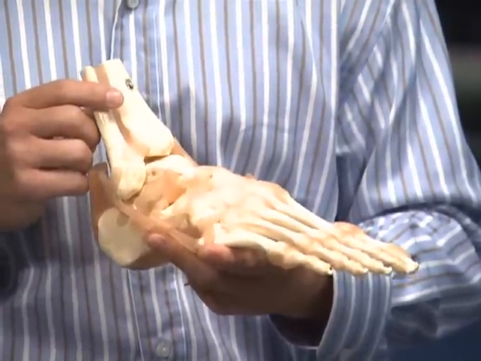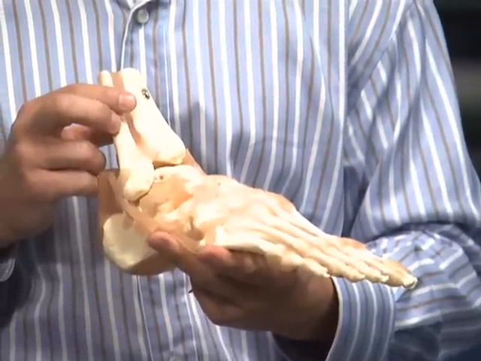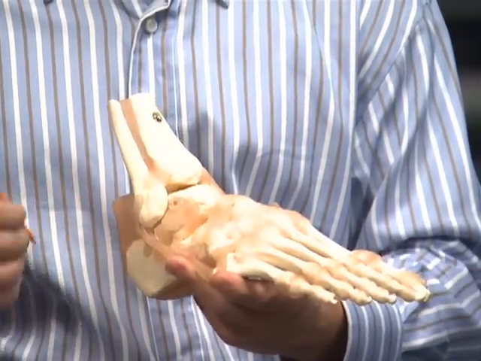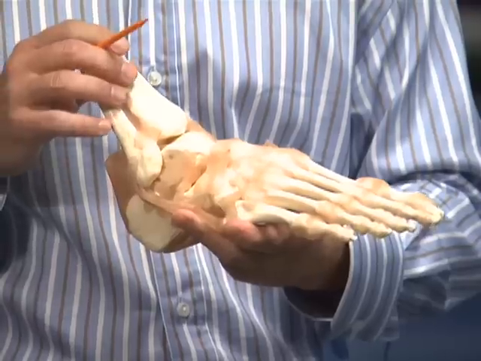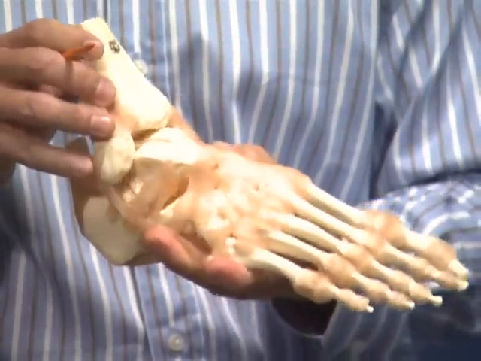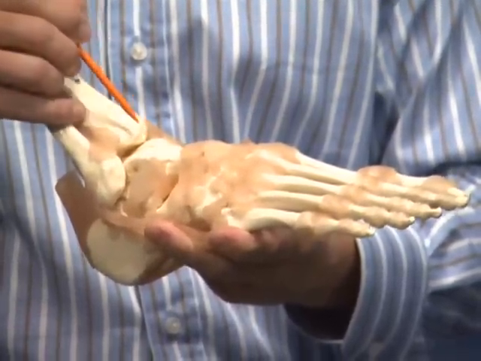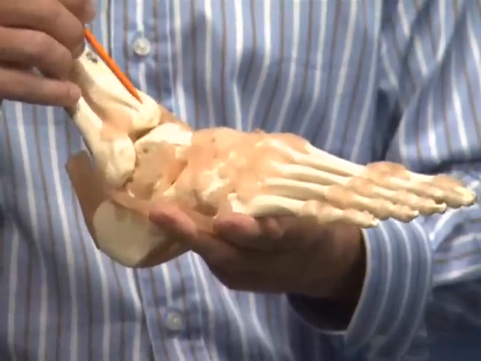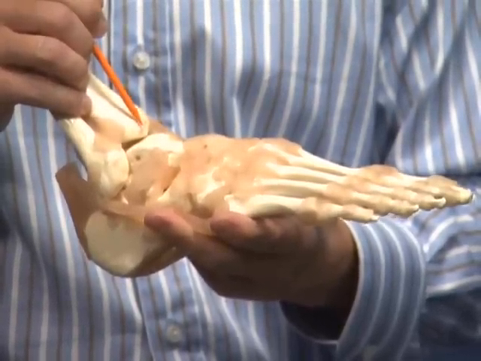Let's talk for a minute about the other structures that can be injured for a person that has chronic ankle sprains. The other structures that can be injured can be the cartilage of the talus. Cartilage is like a Teflon coating, and if a person continually turns their ankle, then the Teflon coating can get bumped and bruised and sometimes can wear and peel off. That's called a cartilage lesion. Sometimes the bone can be injured, and that would be an osteochondral injury.